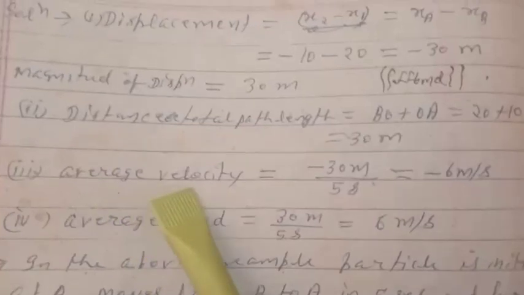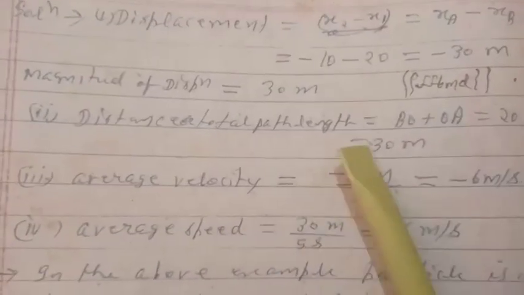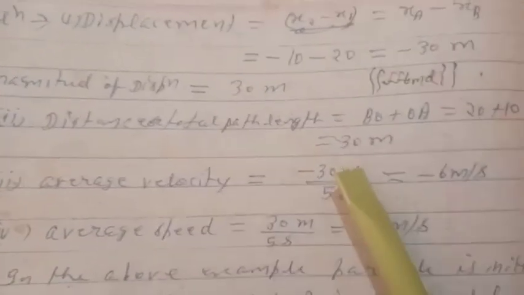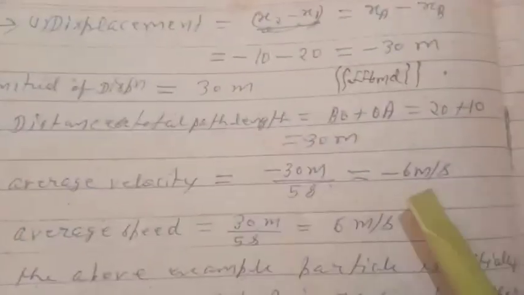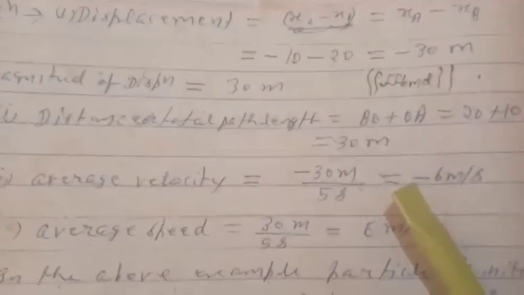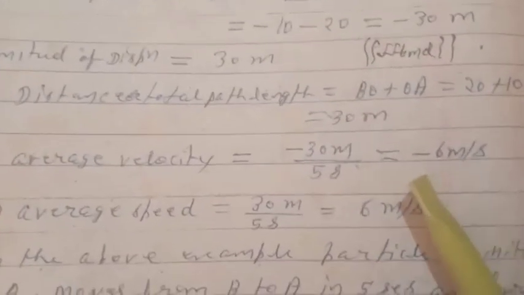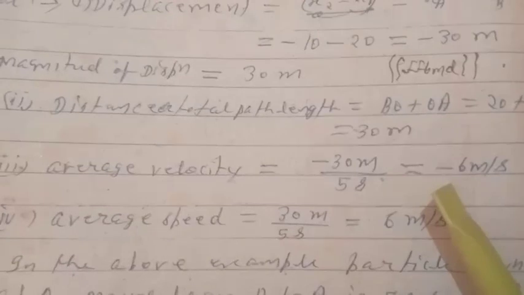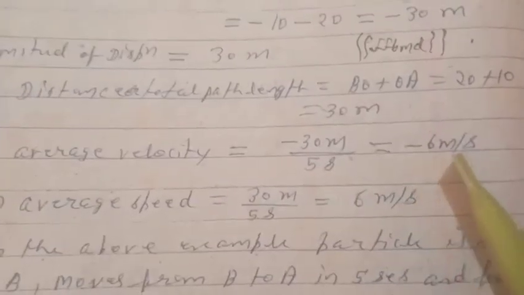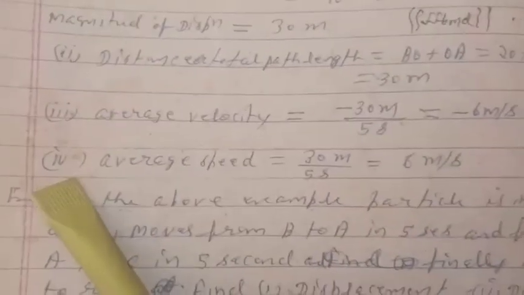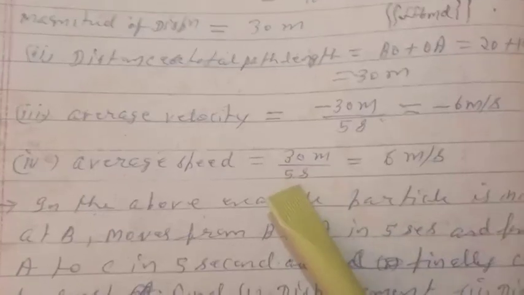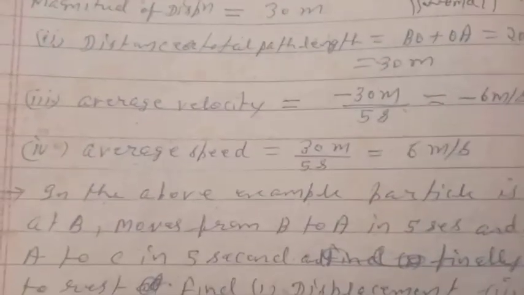Now average velocity equals displacement over the time interval, so minus 30 meter by 5 equals minus 6 meter per second. The negative sign shows that the body is moving with this velocity in the leftward direction. If we write the magnitude of average velocity, it will be only 6 meter per second. And for average speed, 30 meter by 5 second equals 6 meter per second.